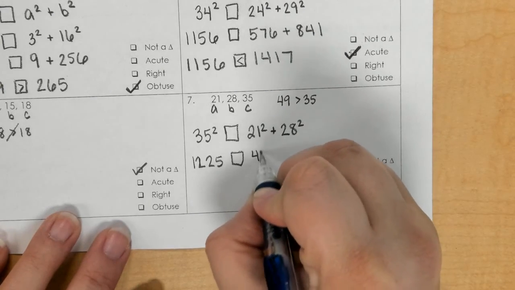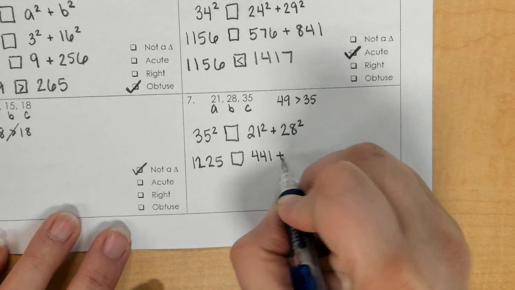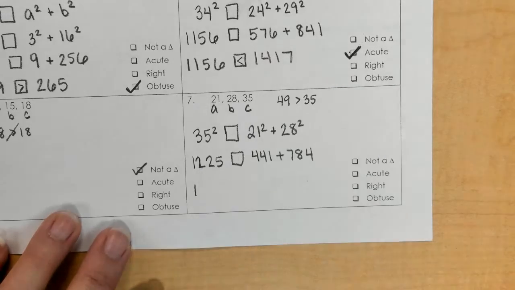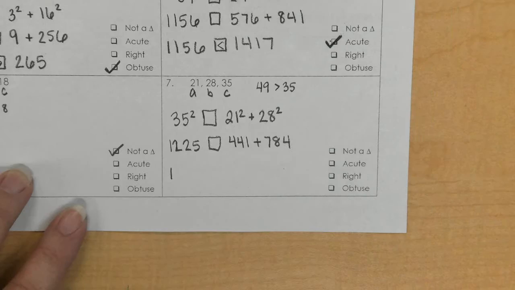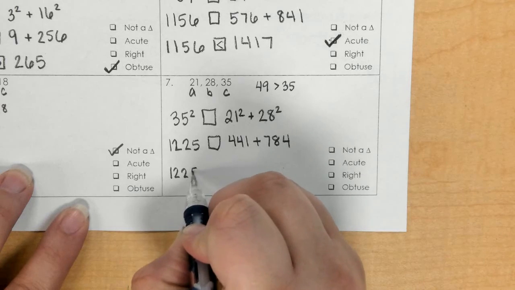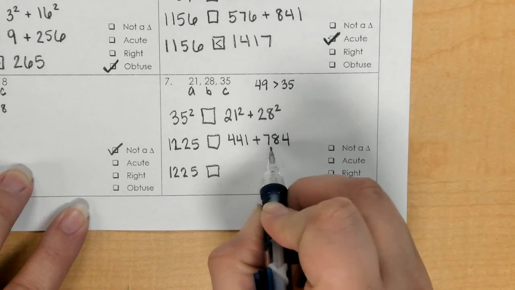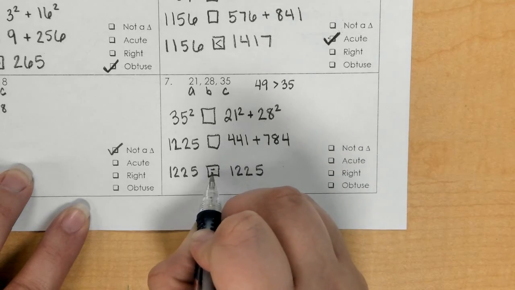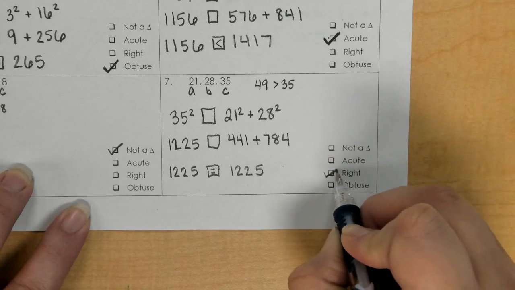So 441 and 784. So to continue, we would have 1225. We would add our 2 here, and we'd also get 1225, which is equal, which makes it a right triangle.